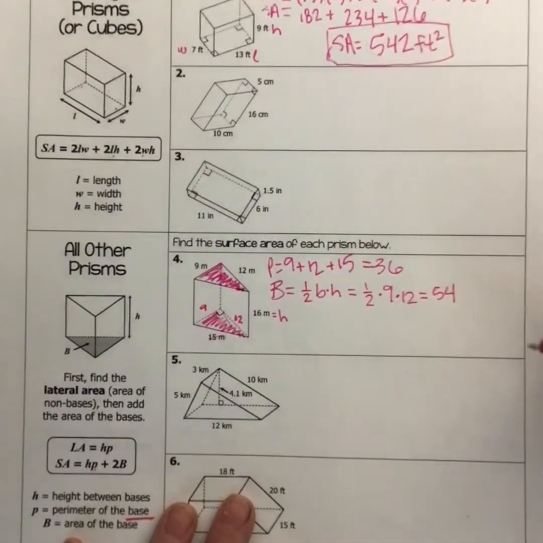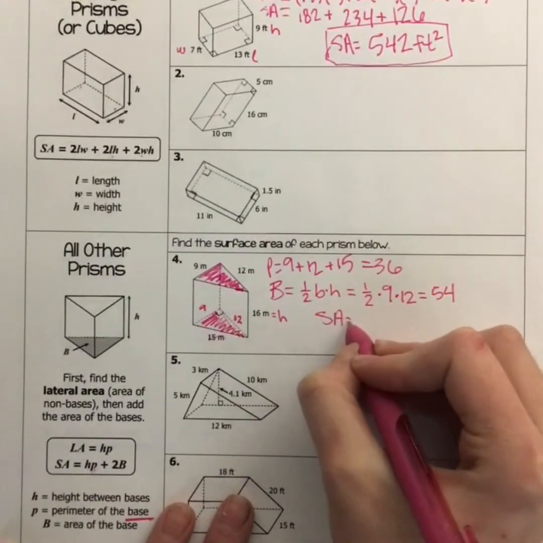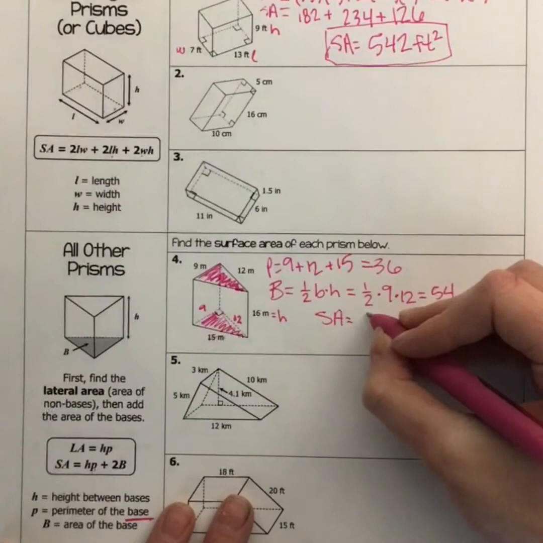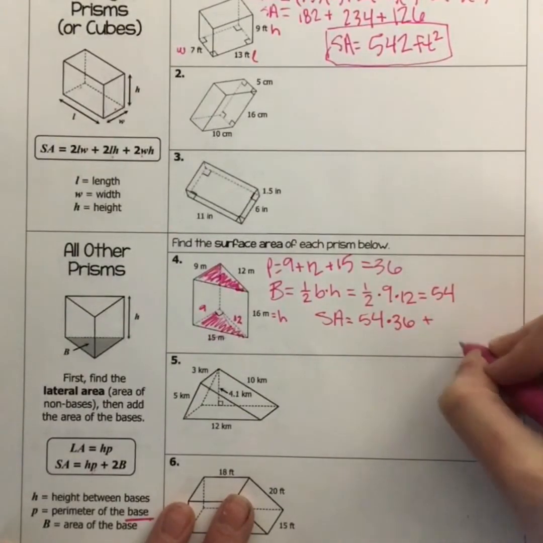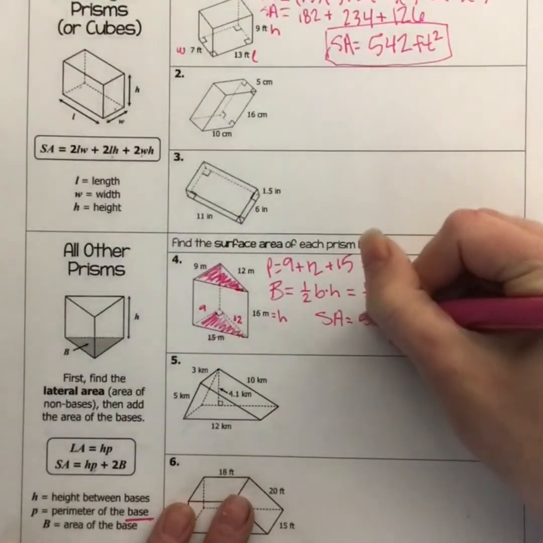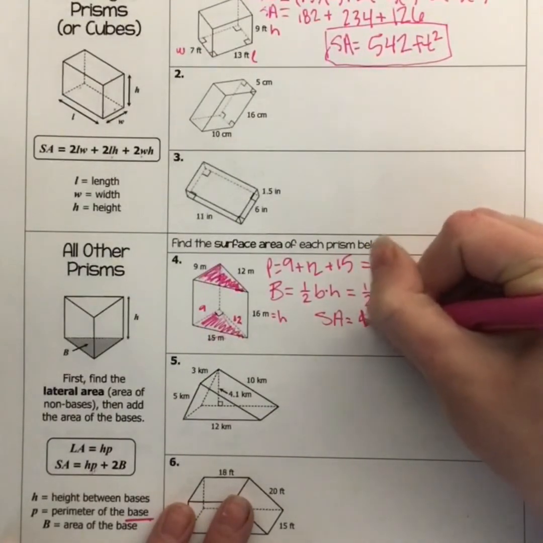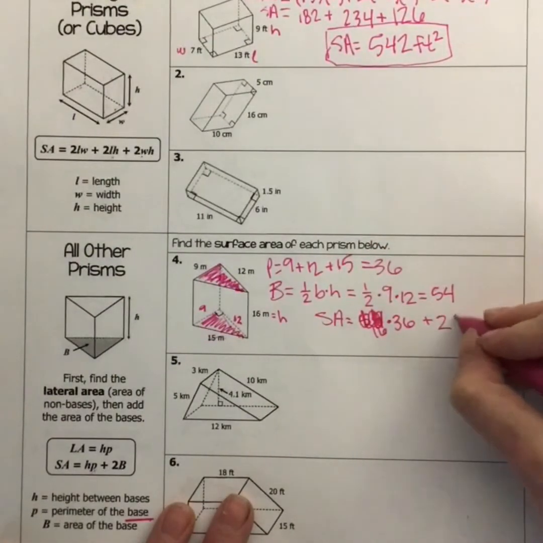All right, so we have all of our parts now. We can use this surface area equation. Surface area equals hP, so 54 times 36 plus, oops, not 54, my bad, that should be 16. 16 times 36 plus 2 times 54.